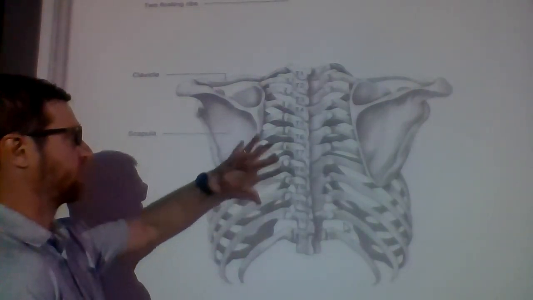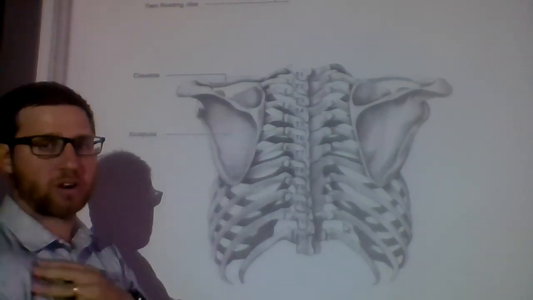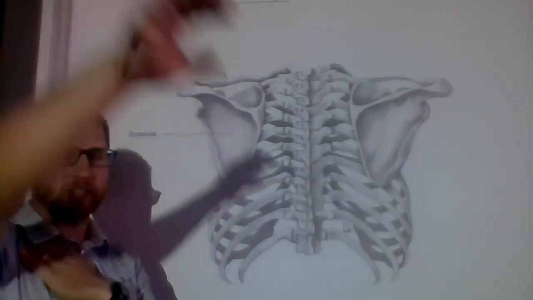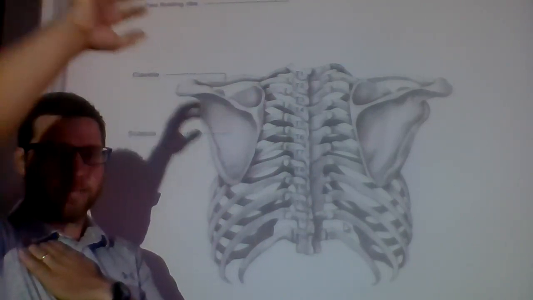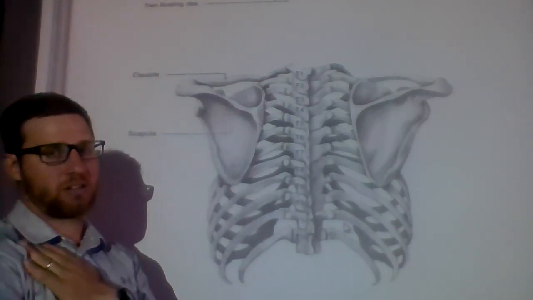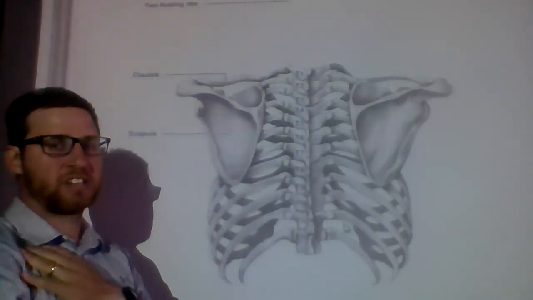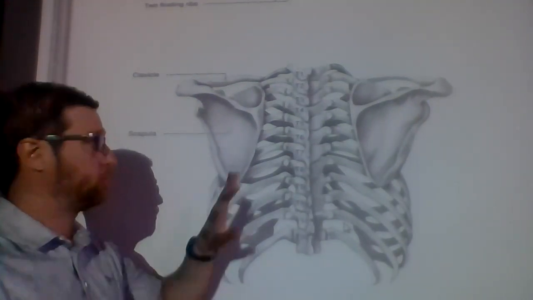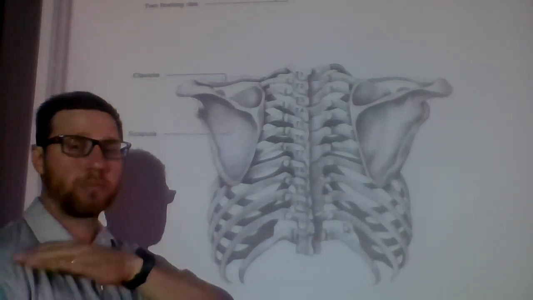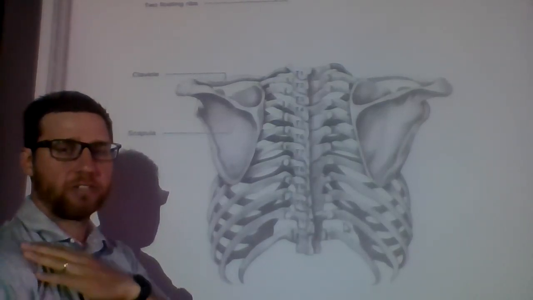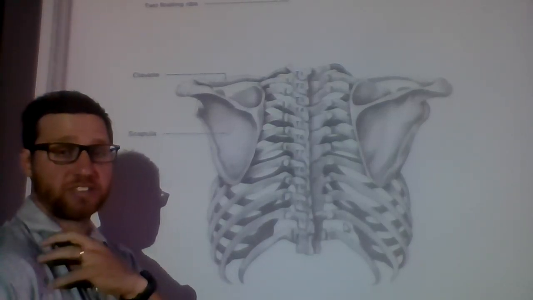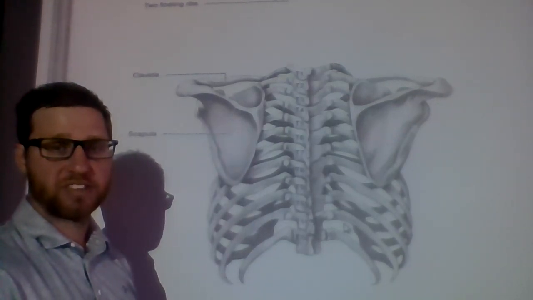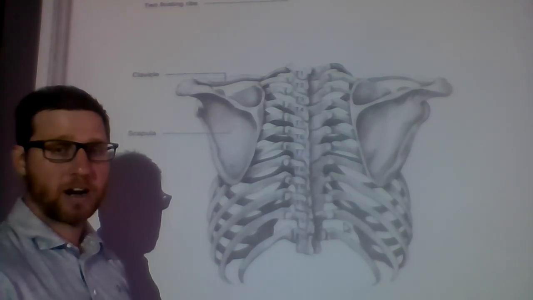Really what those are going to do is allow you to move at the shoulder, whether you're circumducting or elevating or depressing or extending or flexing. The scapula is going to be involved in that movement, moving around the back, and the clavicle is going to be moving. They're really supports for the different muscles. They're going to be connecting points for the different muscles that allow you to move there at the shoulder.